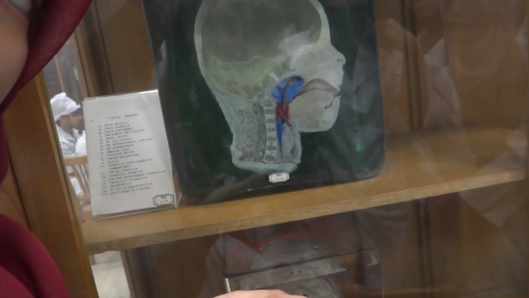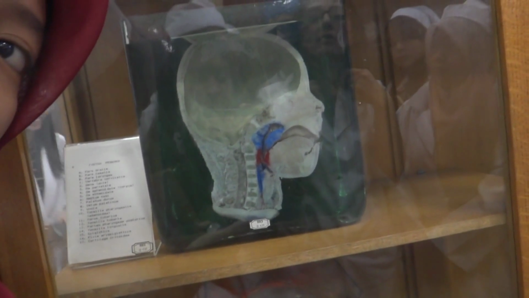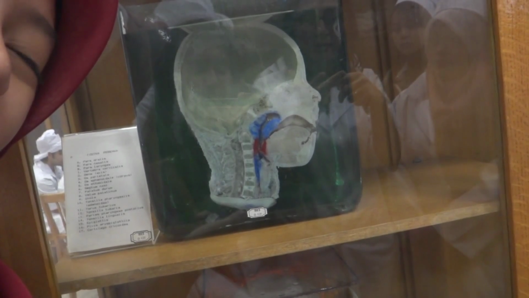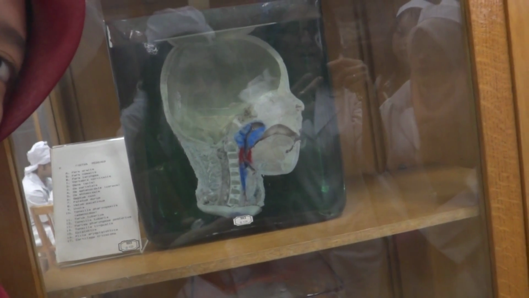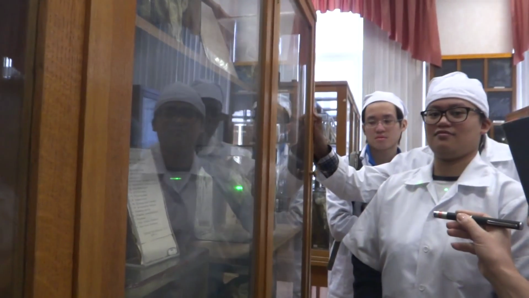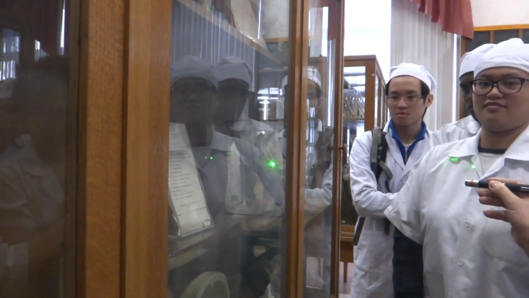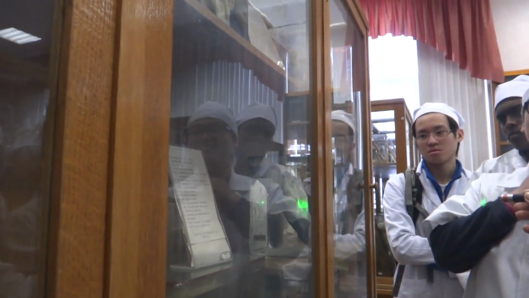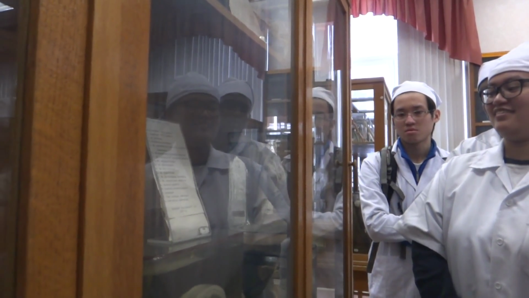On both sides we have the neurovascular complex of the neck, consisting of the internal jugular vein, internal carotid artery, and vagus nerve, the main vessels and nerves of the neck, located on both sides of the pharynx. We have the parapharyngeal space between the wall of the pharynx and the inner surface of the angle of the mandible, the medial pterygoid muscle, and the styloid process with its ligaments and muscles.